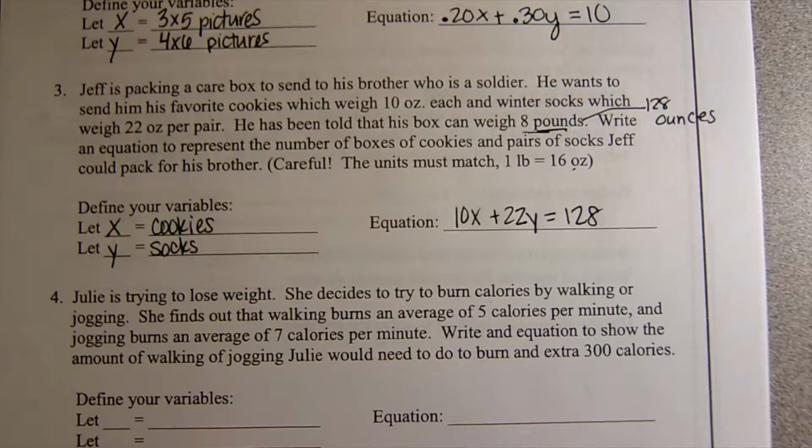Yes, ma'am. Whoa. Calories. I know. Wow. I did it, boys. And write the equation. Got it, boys. Okay.